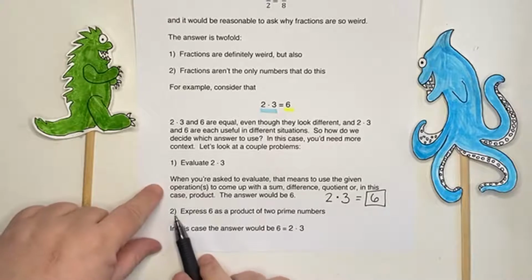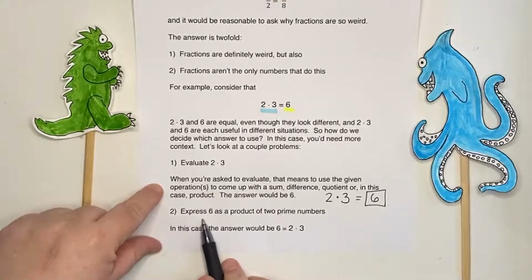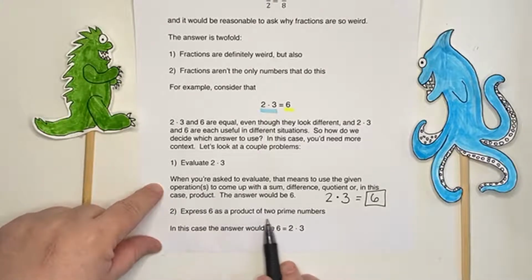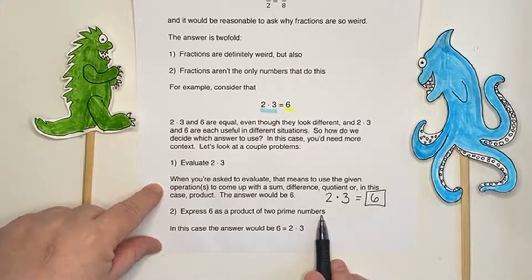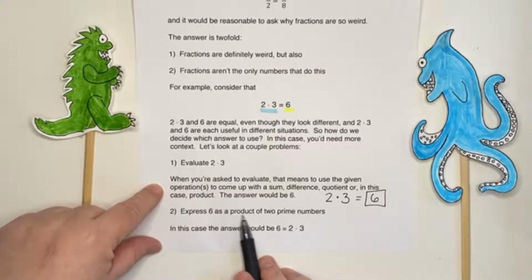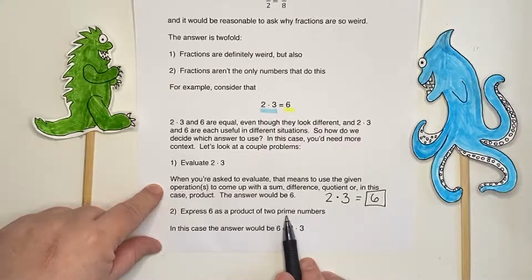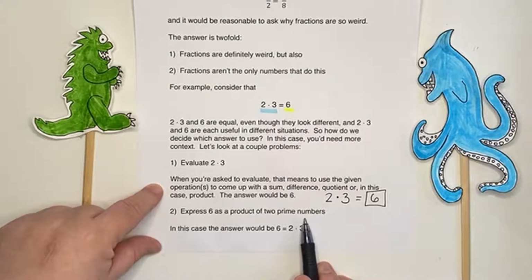I could also, in number 2, ask you to express 6 as a product of 2 prime numbers. So what does that mean? Well, if it's a product, that means we're multiplying. 2, there are 2 of them. Prime numbers are numbers that can only be divided by themselves and 1 and get an even answer.